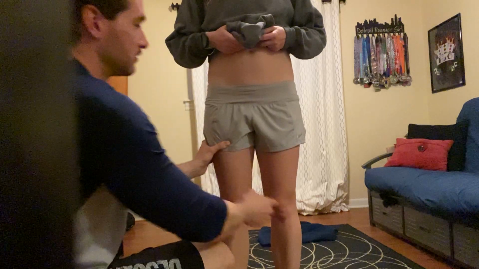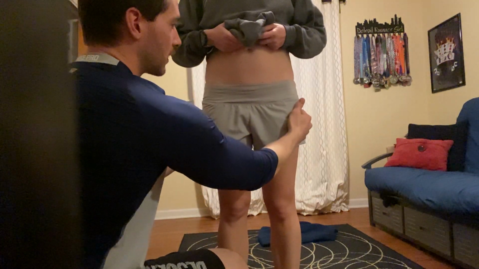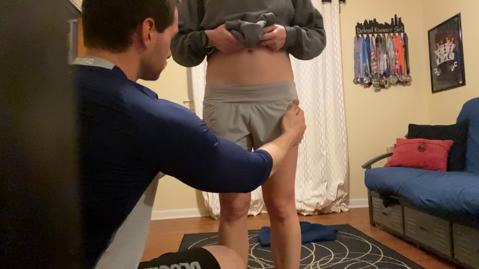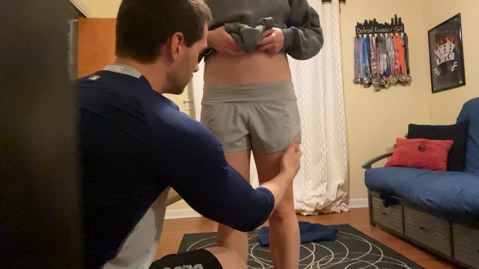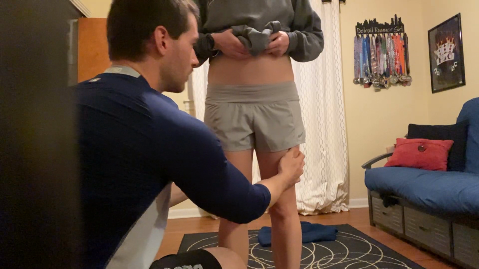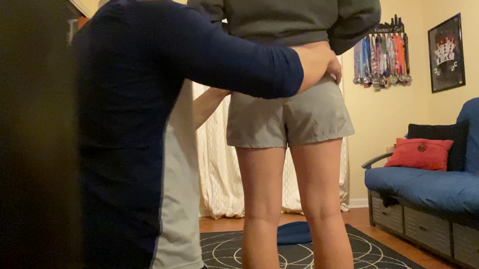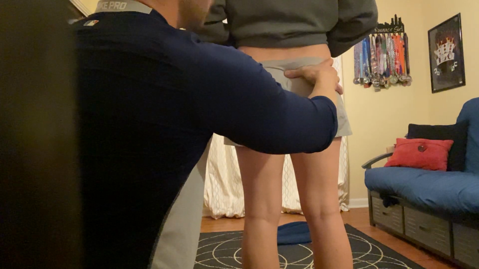Move your way down to the anterior thigh right along the quads, the greater trochanters on the lateral sides. You're also going to want to palpate the IT bands as well, and check for any tightness there. Can you turn around for me, please? All right, you also want to check the PSIS back here. You can also check all the way down for the coccyx too.